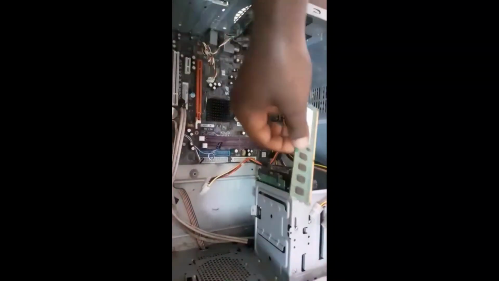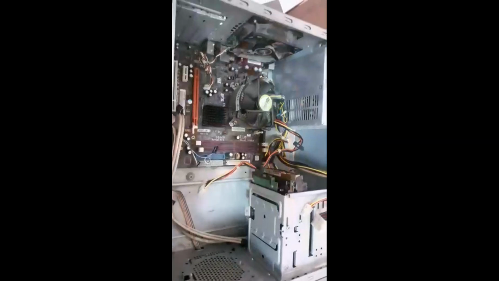So what have we discussed so far? We've discussed the motherboard and the RAM. Can you see this heatsink here? Below this, can you see the clip over here? That is exactly where the CPU is located. This is the CPU position. Now you can also see it here. See here?